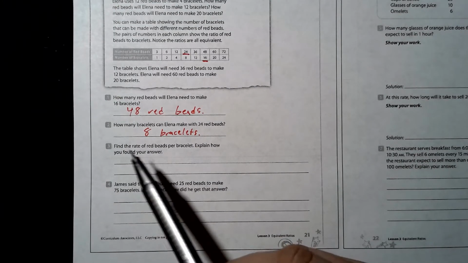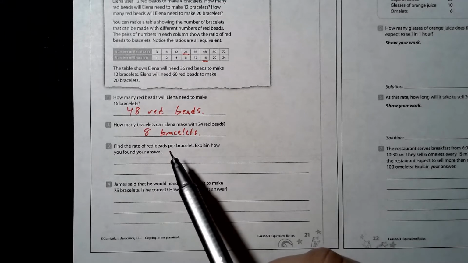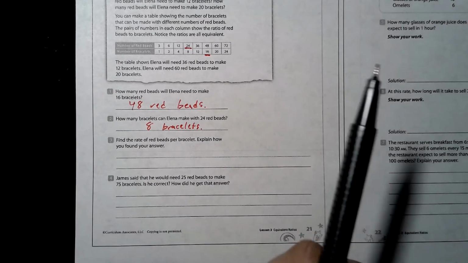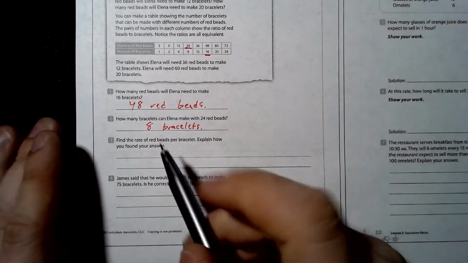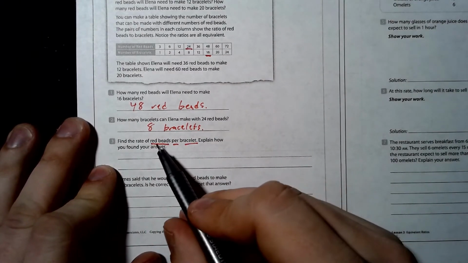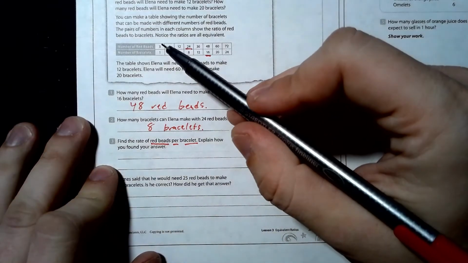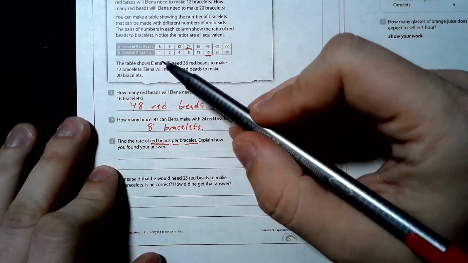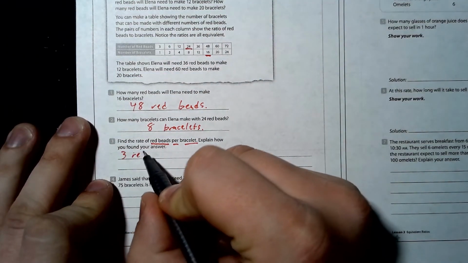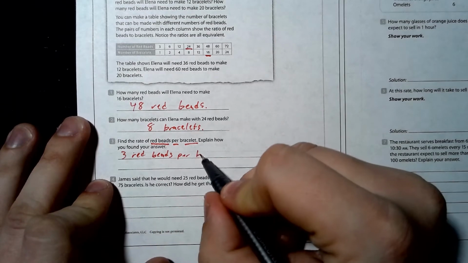Number 3, find the rate of red beads per bracelet. Well, okay, rate of red beads per bracelet. If you remember, unit rate is where one of the things has been reduced to 1. In this case, it says red beads per bracelet. That's going to be number of beads divided by number of bracelets. 3 beads divided by 1 bracelet is 3 to 1. So, my answer is 3 red beads per bracelet.